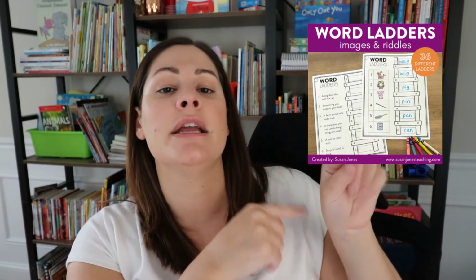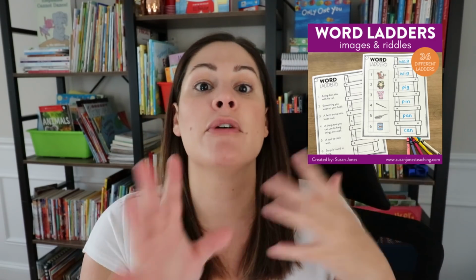Now, those images right there are actually from a word ladder unit that I have. It looks like this, and it includes 36 different word ladders, both image and riddle based, for all different types of phonics patterns. So it goes CVC, digraphs, a ton of different phonics patterns. You can actually check them out. I'll link it down in the description.